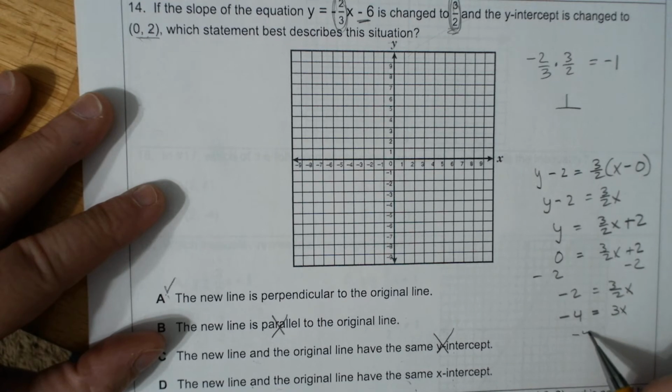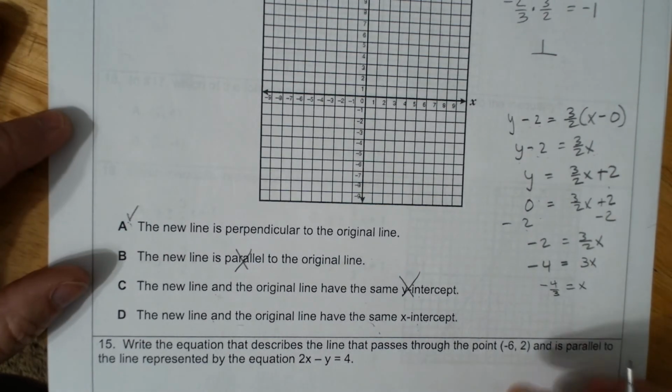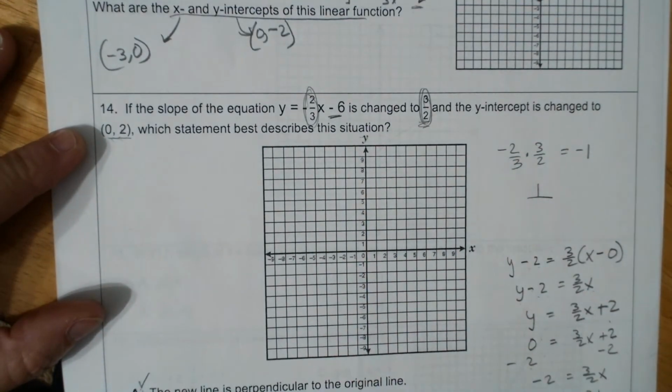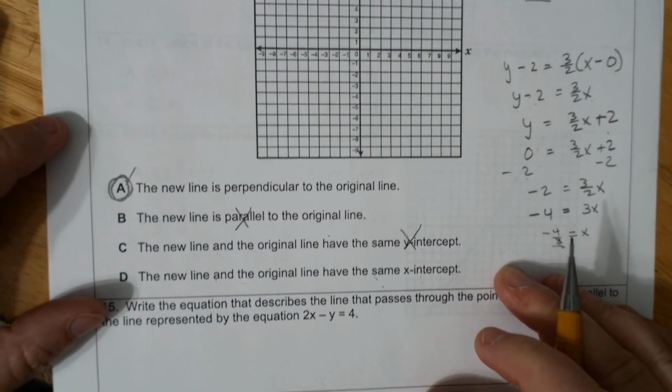And then divide, x equals -4/3. And I notice that my x-intercept is -4/3, and then I would have to come in here and find my x-intercept. I have already found that that is a true statement, and I had 2 falses, so that's not a question.